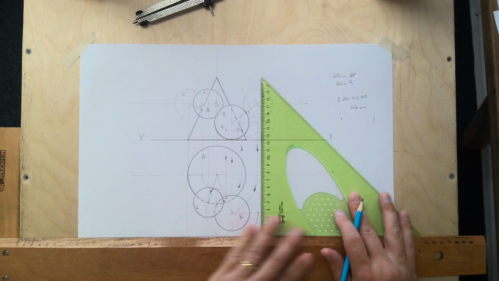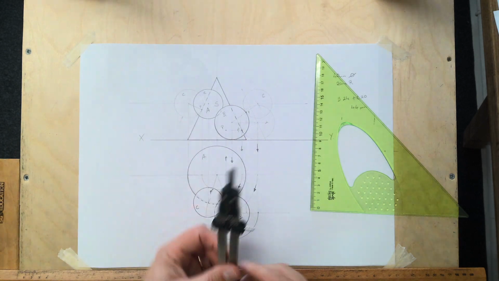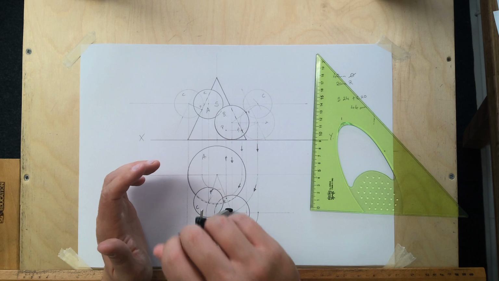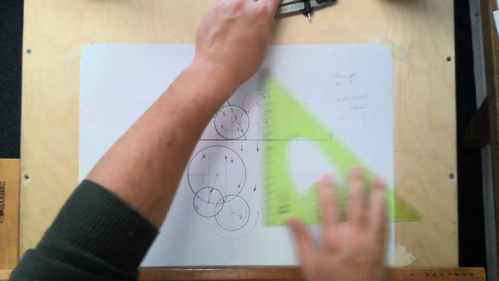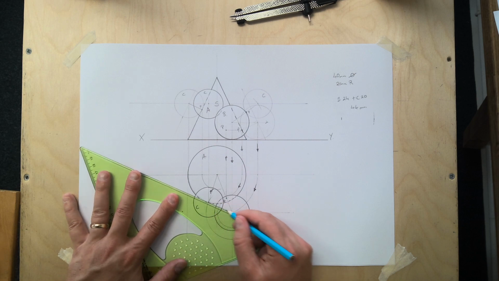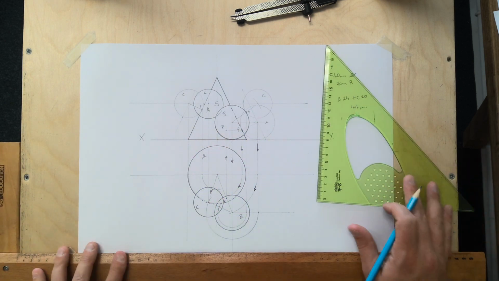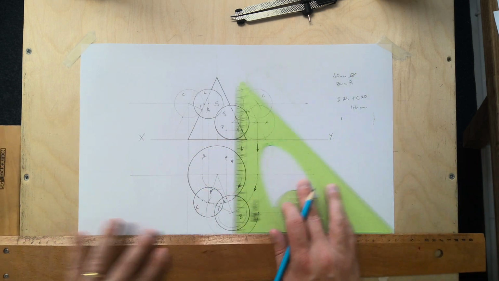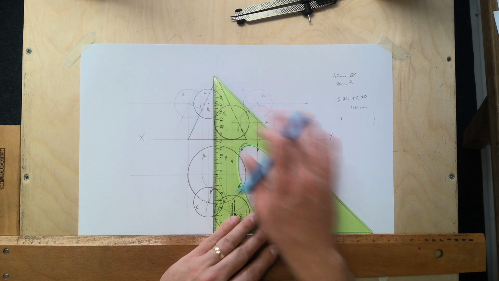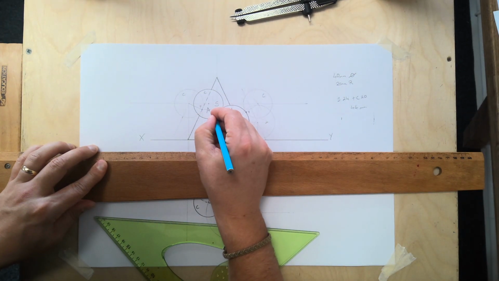And last but not least, we will take the point of contact between C and B. And we're going to rotate these. And we are going to join B to C, the center points. And there we have the point of contact. Alright, that's in plan. Now, transfer back up. Take it from plan up into elevation, across, then so that's one there.